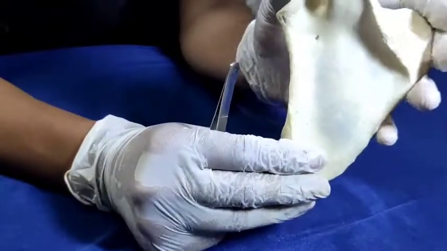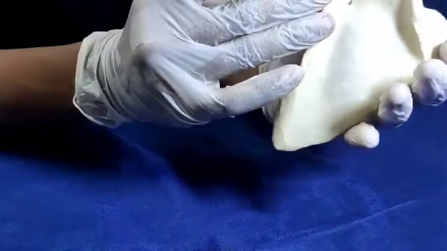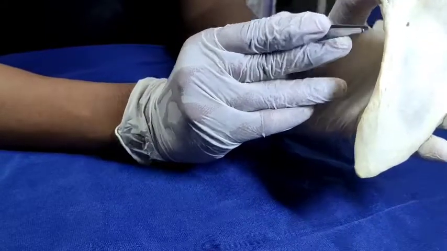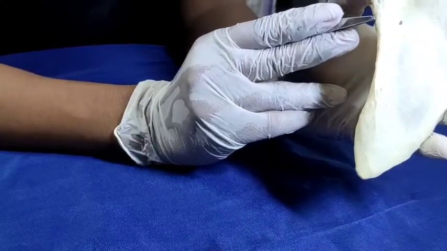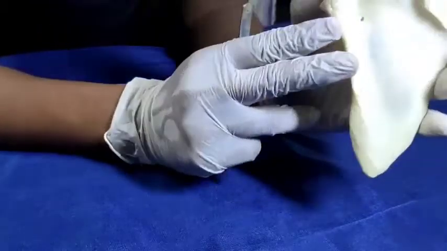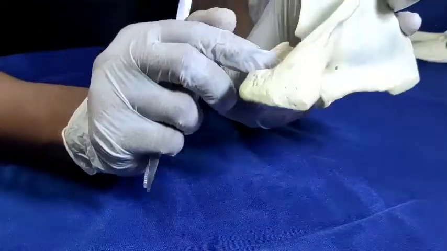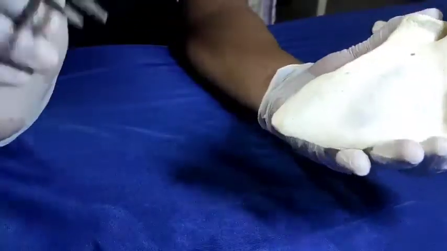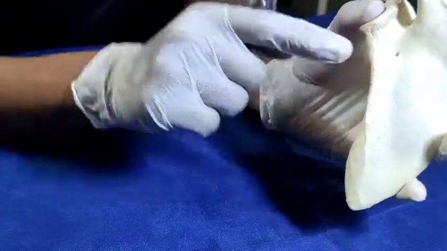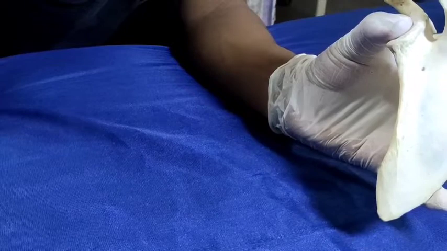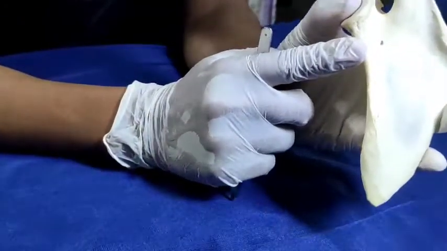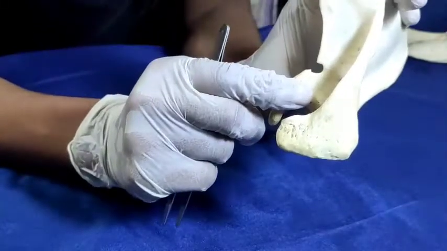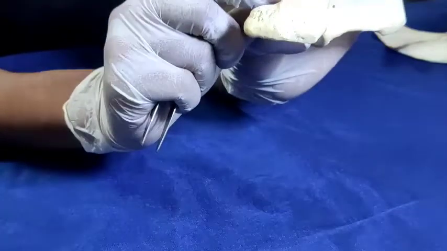There is the upper end of the glenoid cavity. This is the upper end of the glenoid cavity. In the lateral border, below the glenoid cavity, there is a tubercle called the infraglenoid tubercle, and there is another tubercle called the supraglenoid tubercle. The infraglenoid tubercle is the origin of the long head of triceps, and at the supraglenoid tubercle, there is the origin of the long head of biceps brachii.